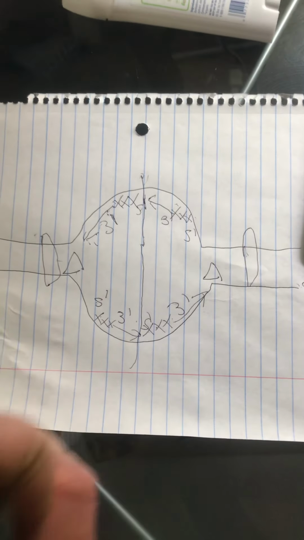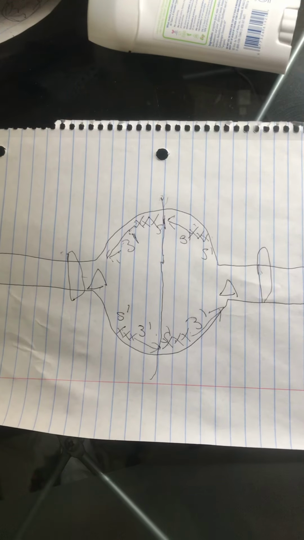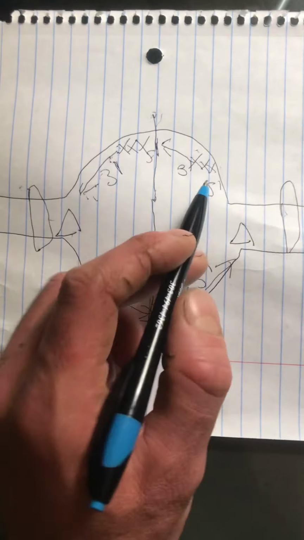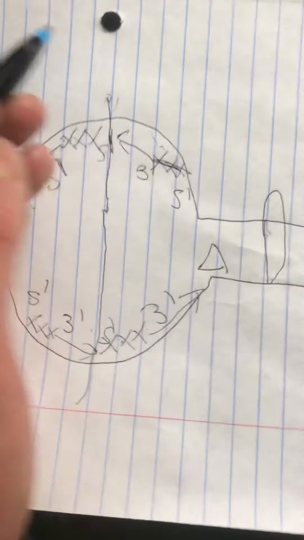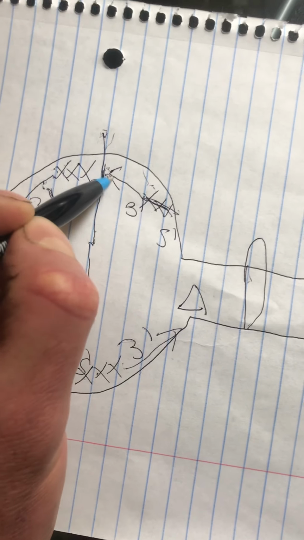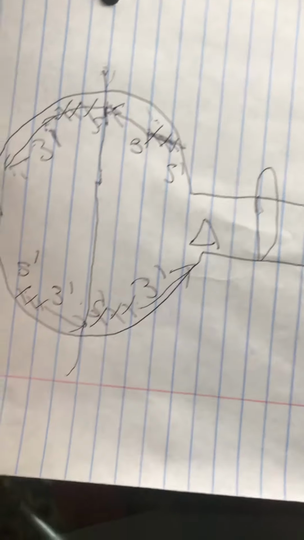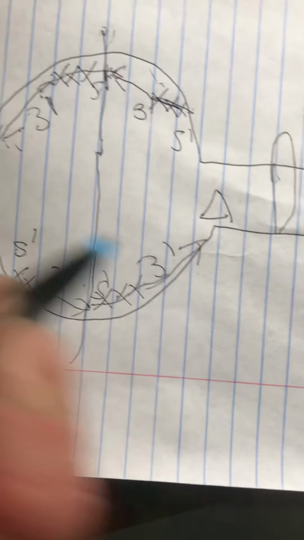And then after that, another enzyme called ligase binds these two strands together. So this has become DNA. This is DNA. These are Okazaki fragments. They're all bound together by ligase.